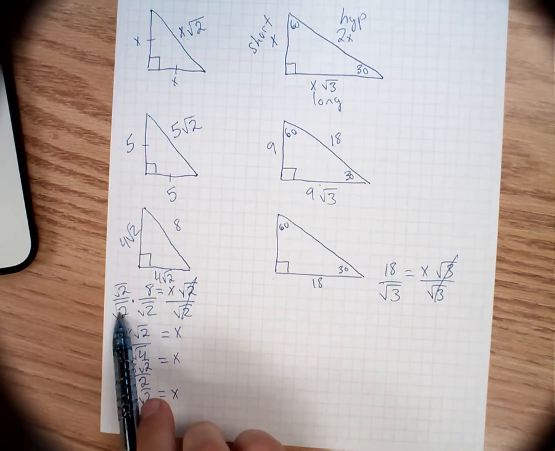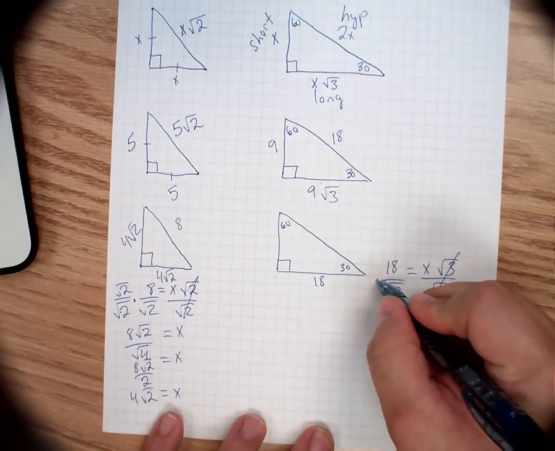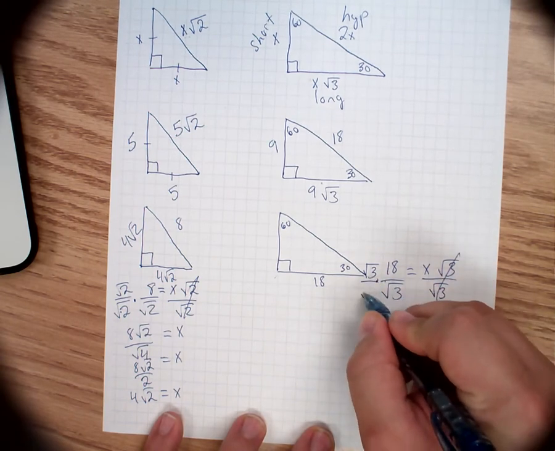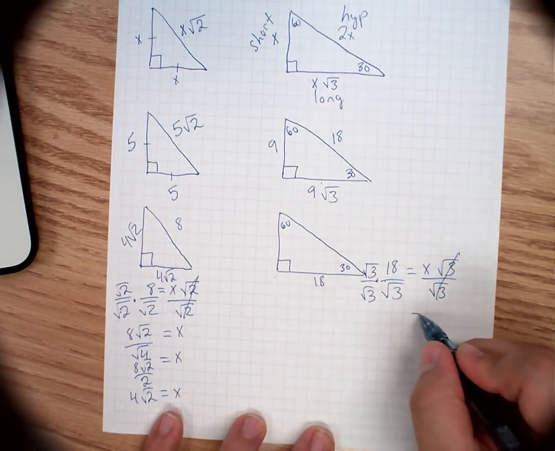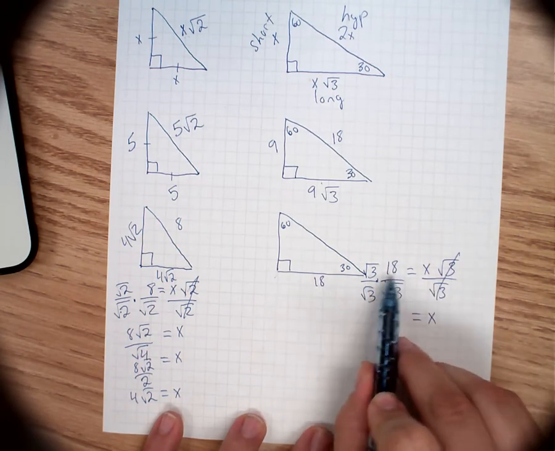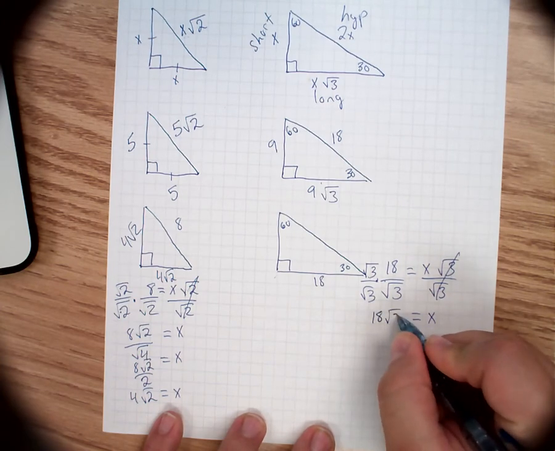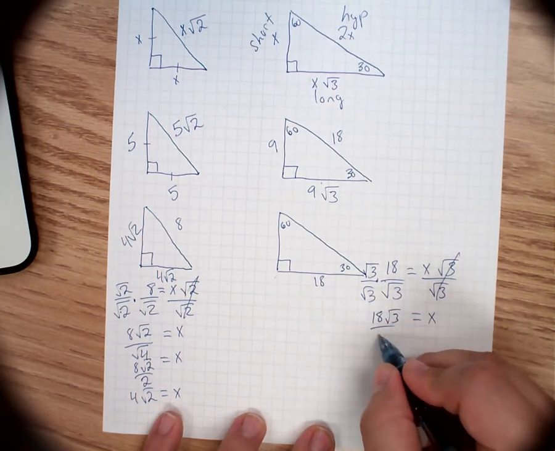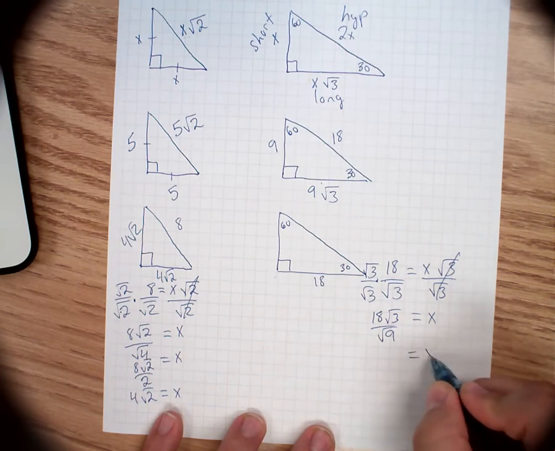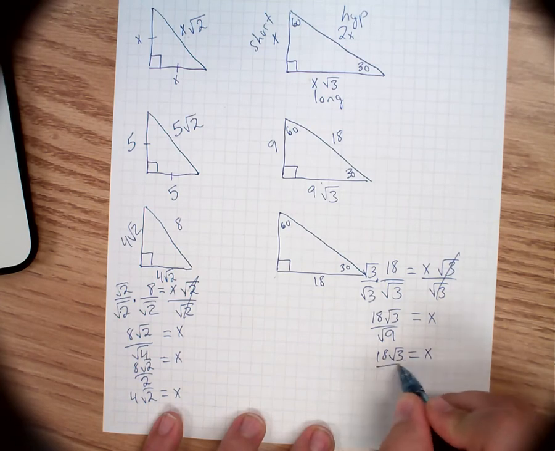Just like earlier, we multiply by the radical over itself, so times radical 3 over radical 3. You multiply straight across when you're dealing with fractions, and I'm going to use the commutative property in switching the order of these. So I have 18 radical 3 over 3 times 3, which is 9. So I have 18 radical 3 over the square root of 9, which is 3. So that'll give me 6 radical 3.